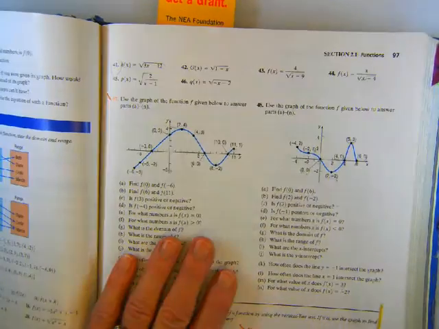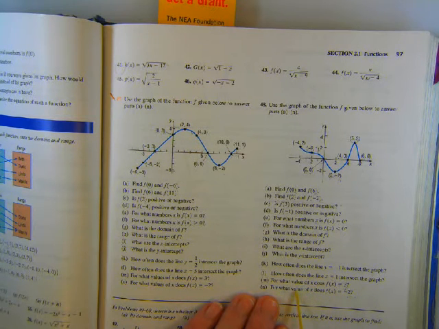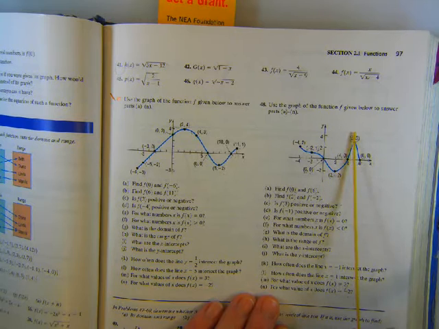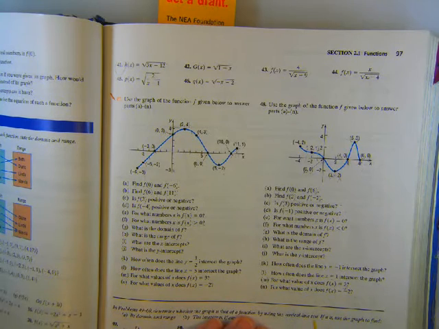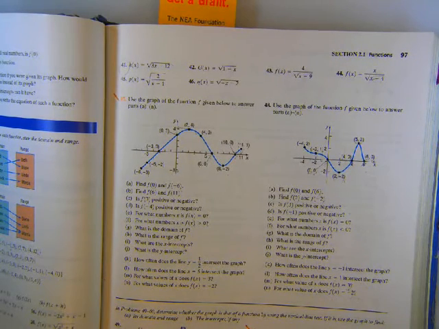And what x gives you a y value of 3? 5. What value of x does y equal -2? X equals 2. So, does that make sense to you now?